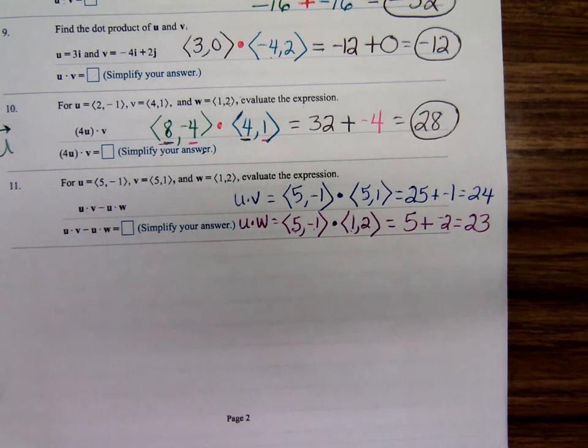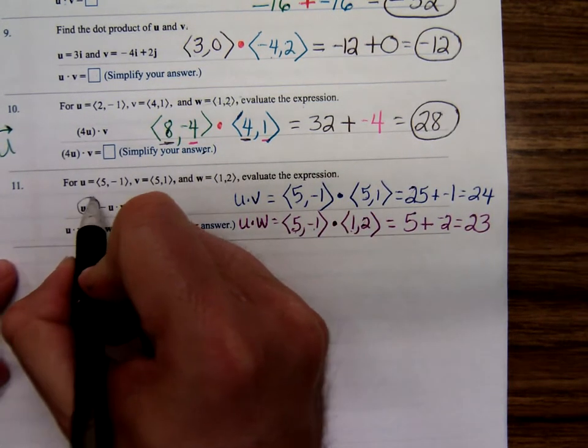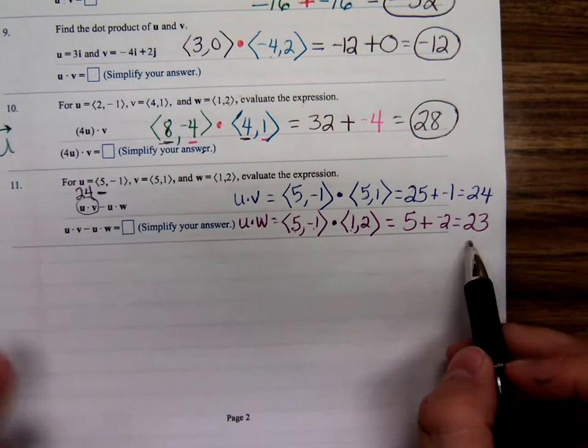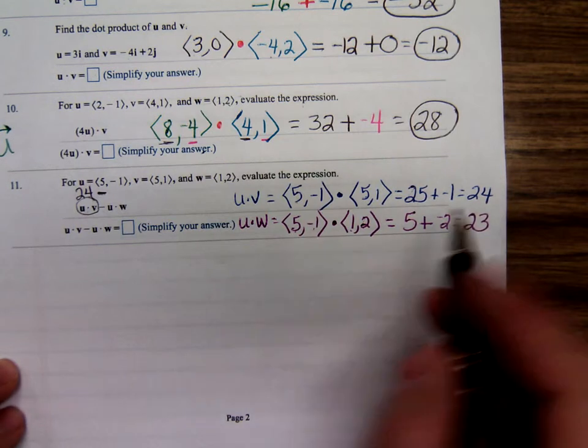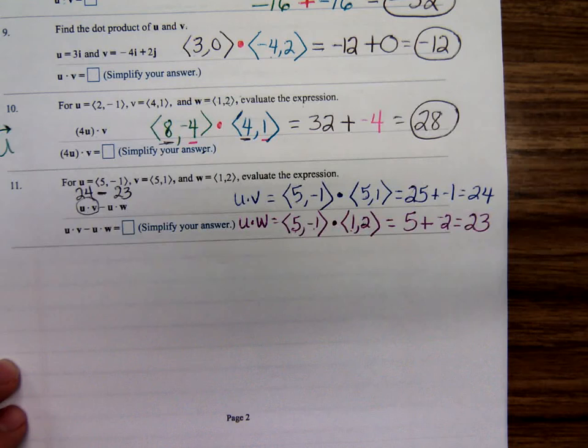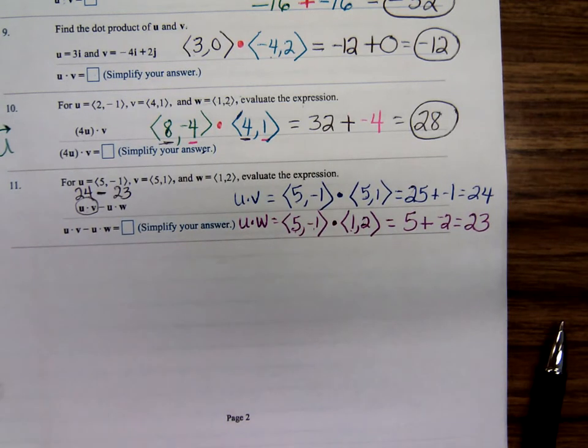So U dot V was a 24 minus U dot W, 23. What number am I going to put in the little box? Why is it 23? Oh my gosh, why is it 23? Oh wow, so for the last recording of the semester, I really make a silly mistake. Thank you for pointing that out.